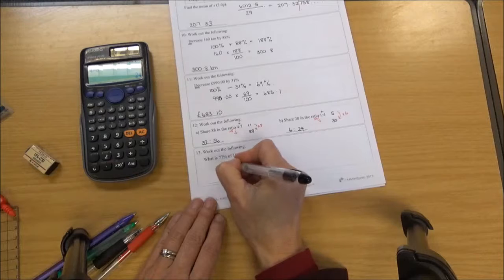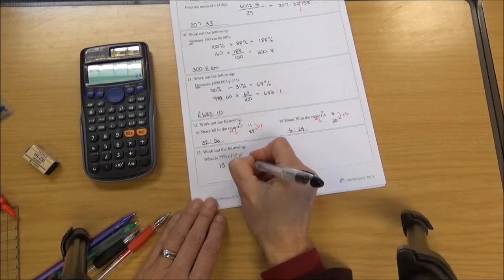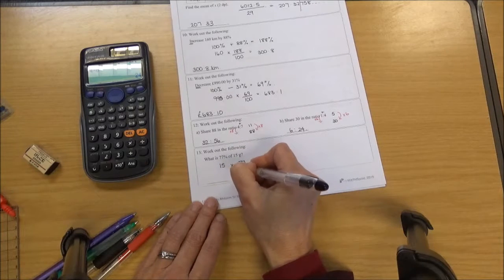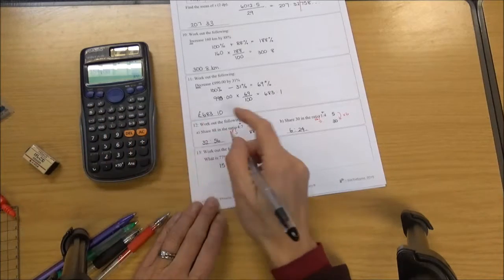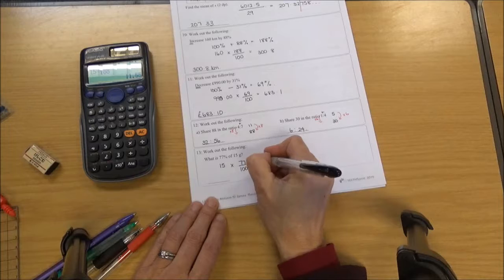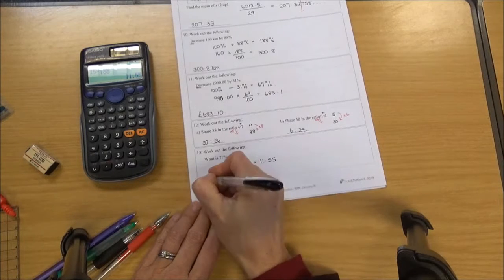15 grams. My percent is 77. Percent means over 100. .55.